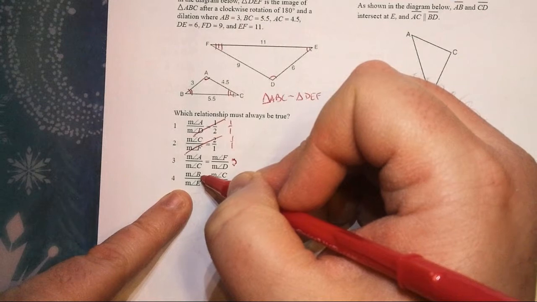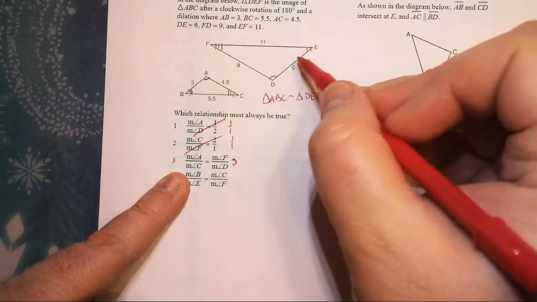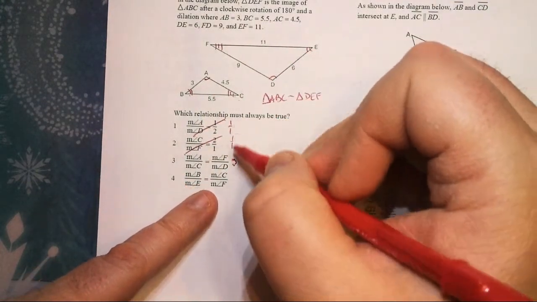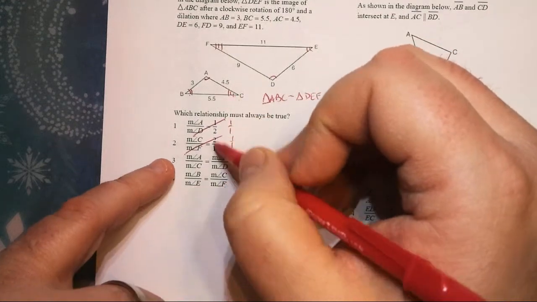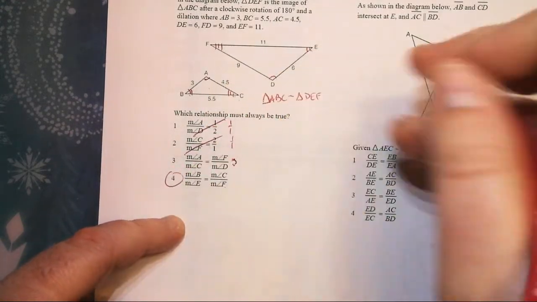So now we have B and E. B, 2 arcs. E, 2 arcs. C, 3 arcs. F, 3 arcs. We're going from small to big. So these line up. And that's the one we want.